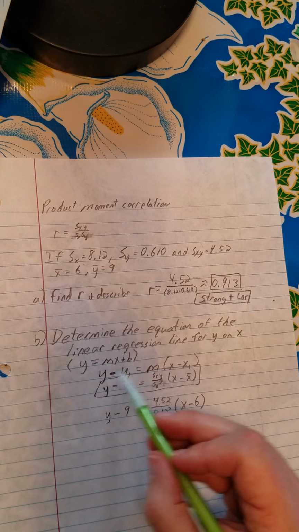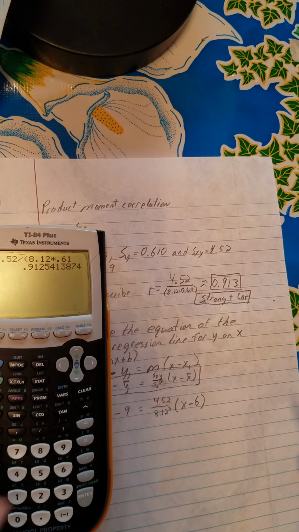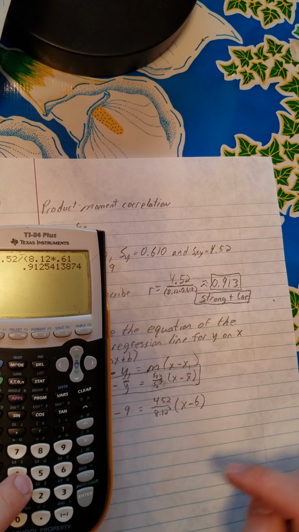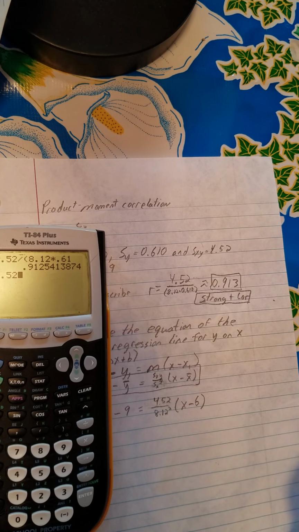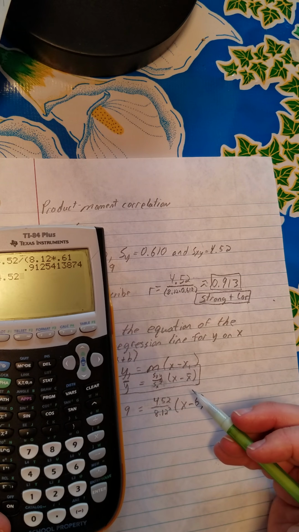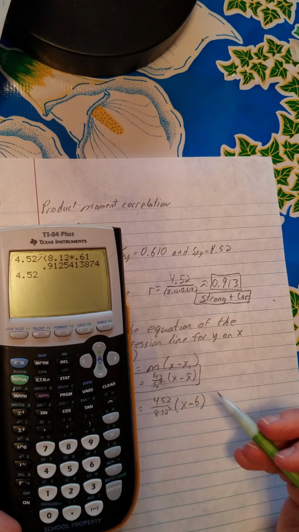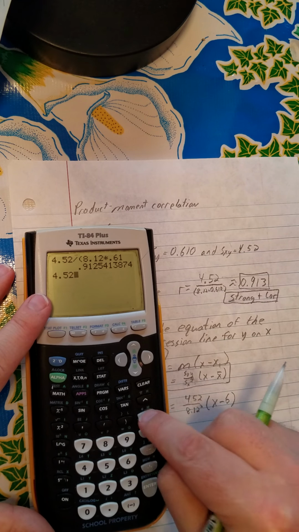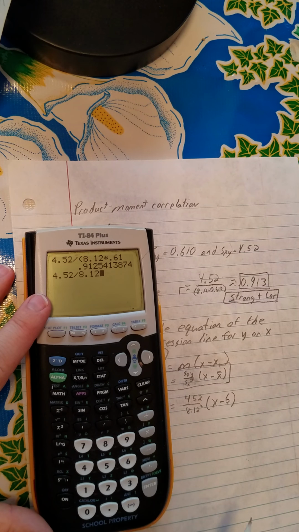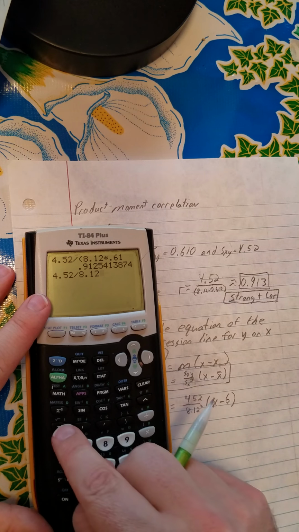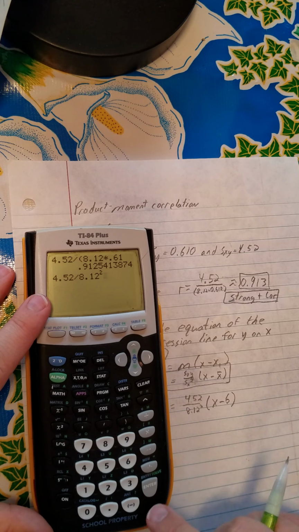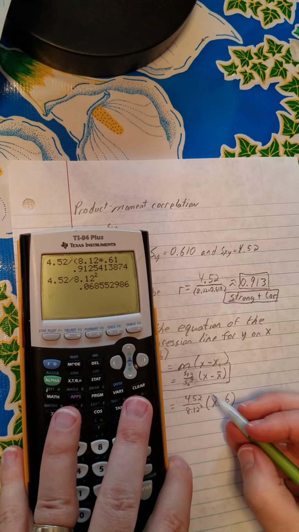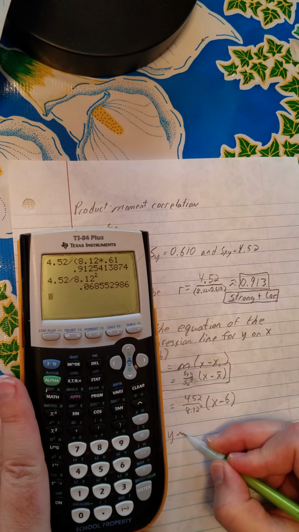Now they want this in the slope-intercept form, so we can do this all in one step here on the calculator. 4.52 divided by 8.12 squared. That's going to be my slope.